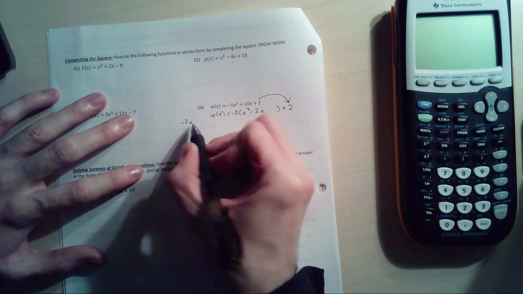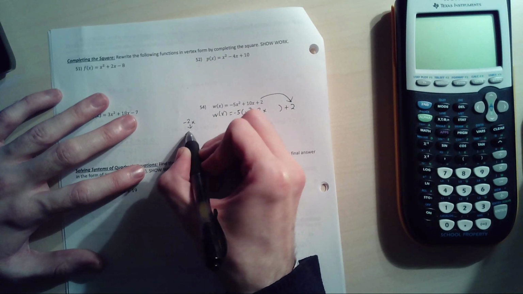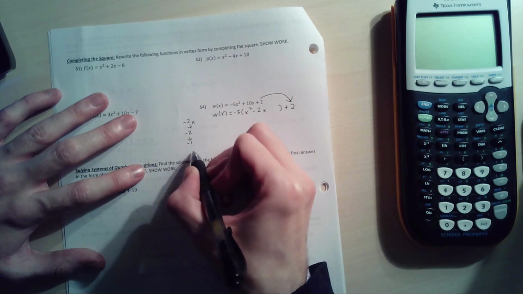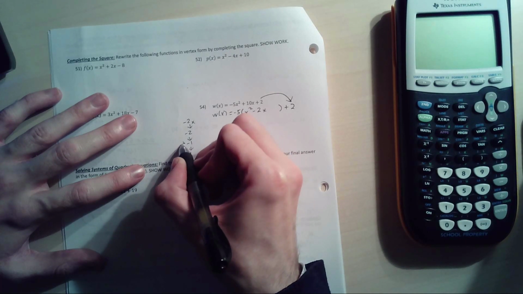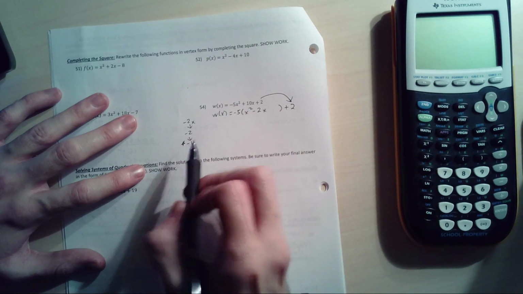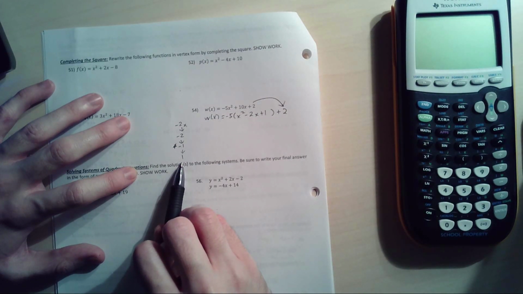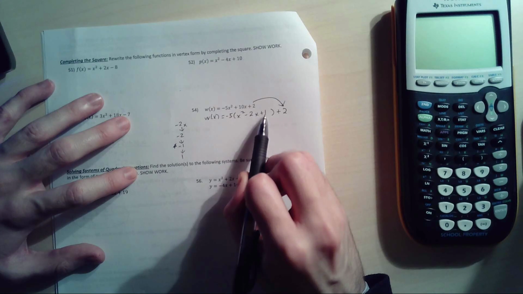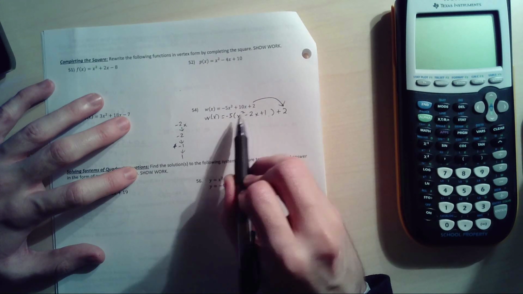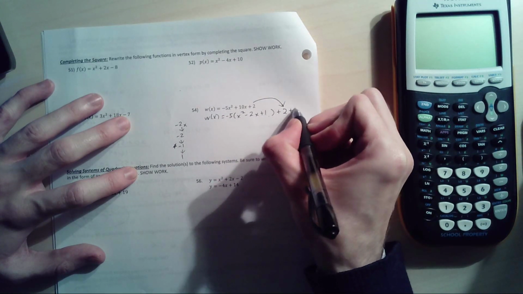Now you take this, and we're doing it off to the side. We got negative 2x. Rip x. Divide by 2. And square. As a reminder, this is the guy right there. It's going to go on the inside of the parentheses in a bit. So I'm going to add 1. That's this number here. However, I did not actually add 1. I subtracted 5. So since I subtracted 5, I must add 5 on the outside.